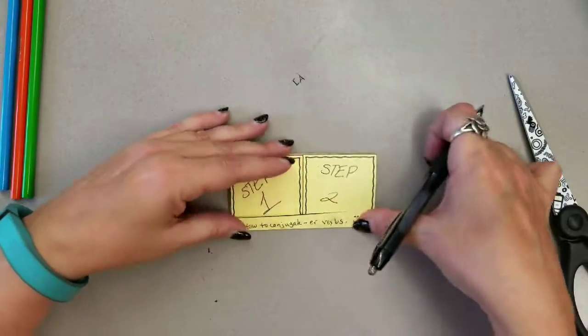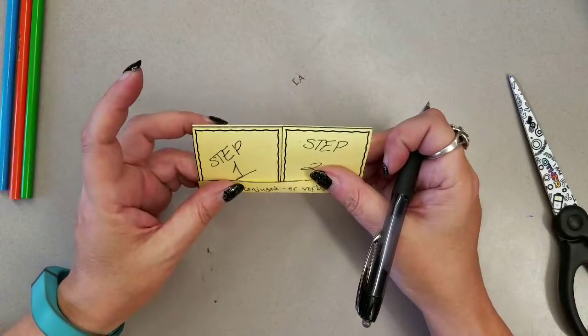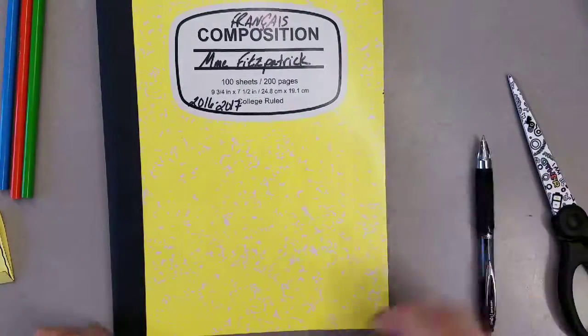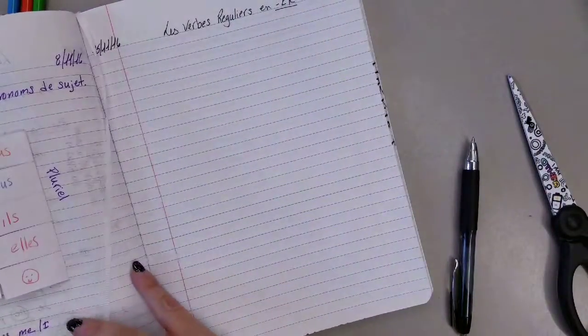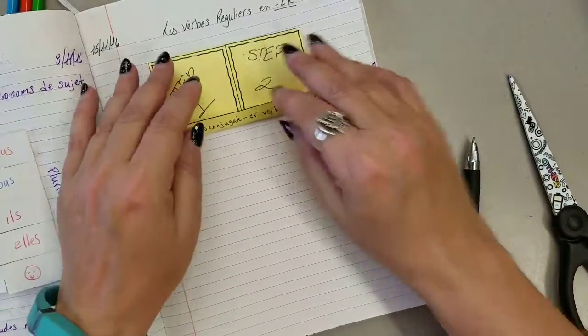All right, so now what we're going to do is we are going to actually add this into our notebooks. So, s'il vous plaît, avec du ruban, attachez le papier ici. Okay?